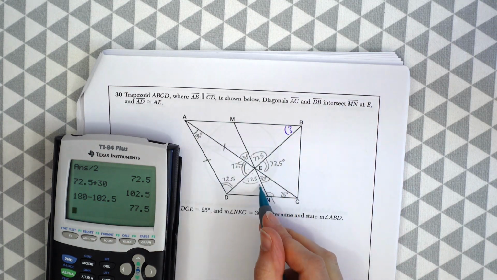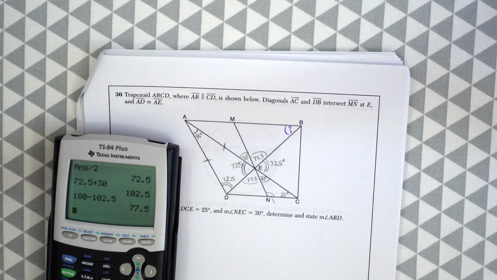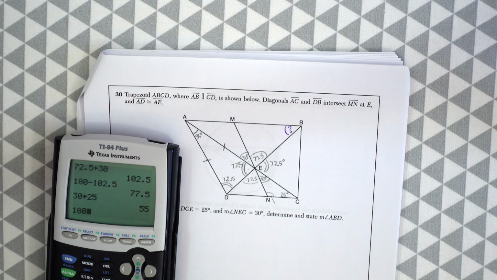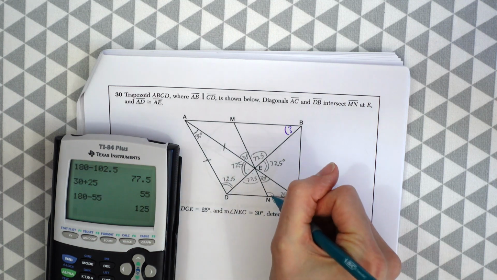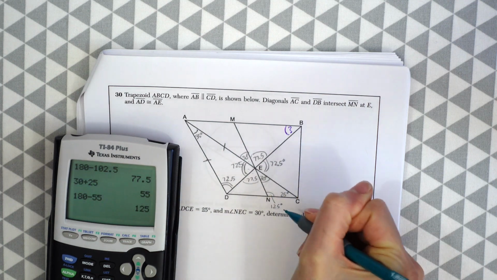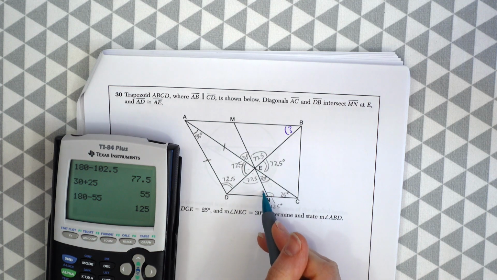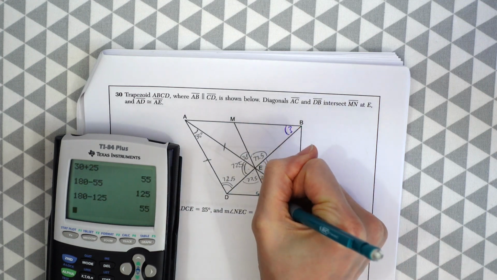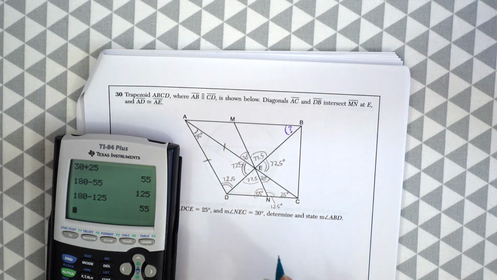So let's see, we have this little triangle here. We can find this angle out, adding 30 plus 25, and then subtracting 55. And we get, this is 125 degrees. And we know that this is a line, and this has to add to 180 degrees. So we can subtract 125 from 180, and this gives us 55 degrees over here.